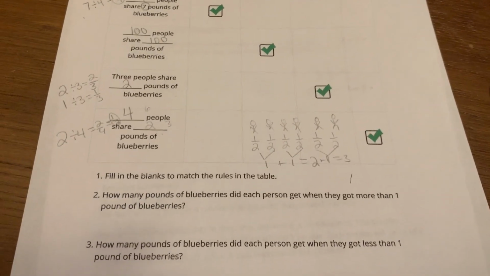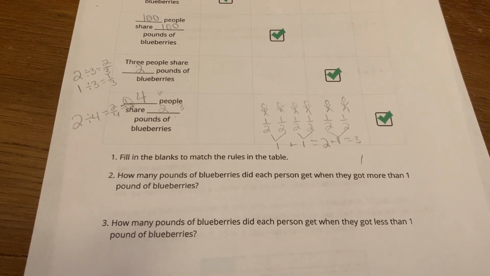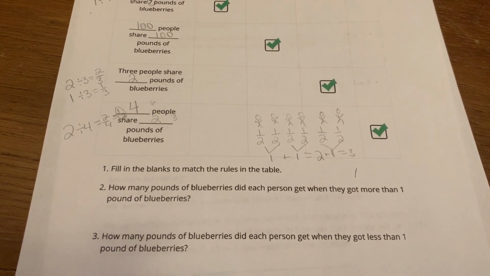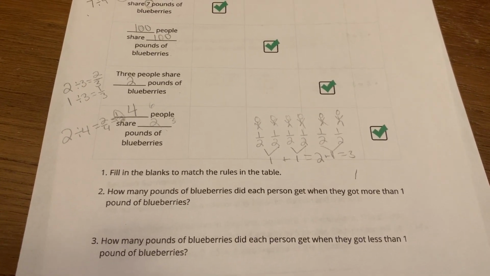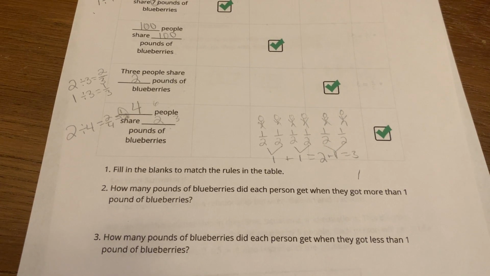All right. So now let's go ahead and think about this. How many pounds of blueberries did each person get when they got more than 1 pound of blueberries? Well, that's pretty obvious. They got more than 1 pound. How many pounds of blueberries did each person get when they got less than 1 pound of blueberries? Well, that question kind of answers itself again. They got less than 1 pound of blueberries. All right. So that is all we have for activity 1 together.